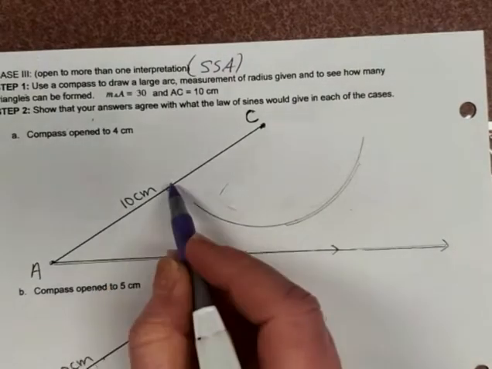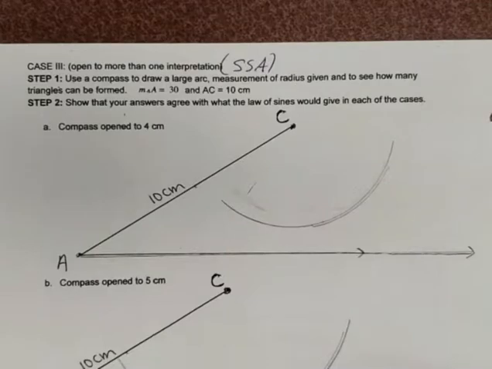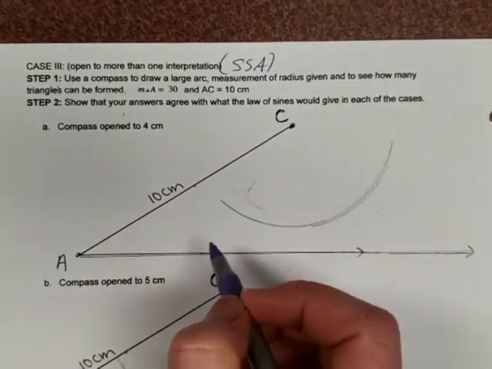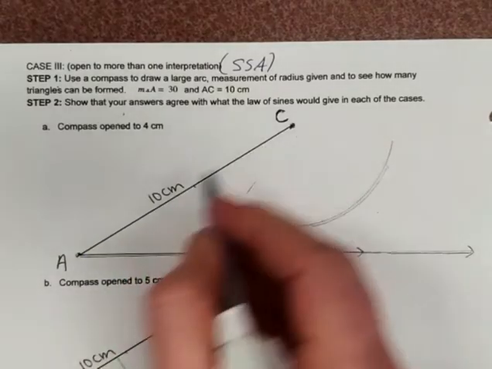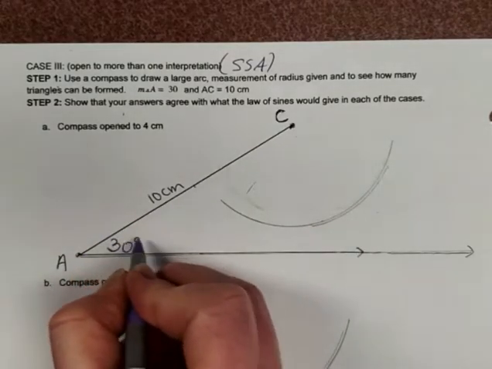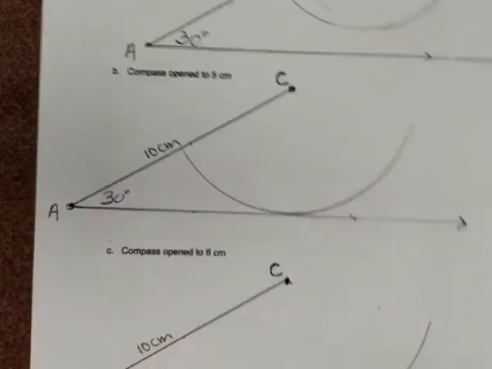Remember, side, side, side condition: when you have all 3 side lengths, you also use law of cosines. But you use law of sines in this case. So we don't know the length of this side, but I know that this is 10 centimeters. This should have a 30-degree angle in there. It doesn't. So in all 3 of these, you can go ahead and put a 30-degree angle.